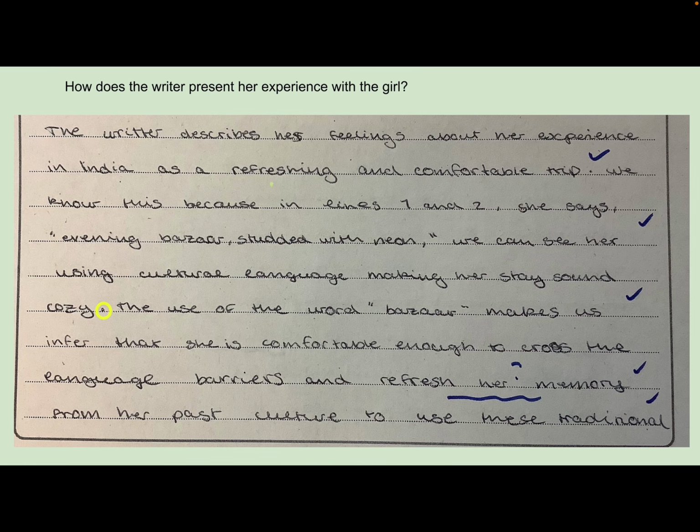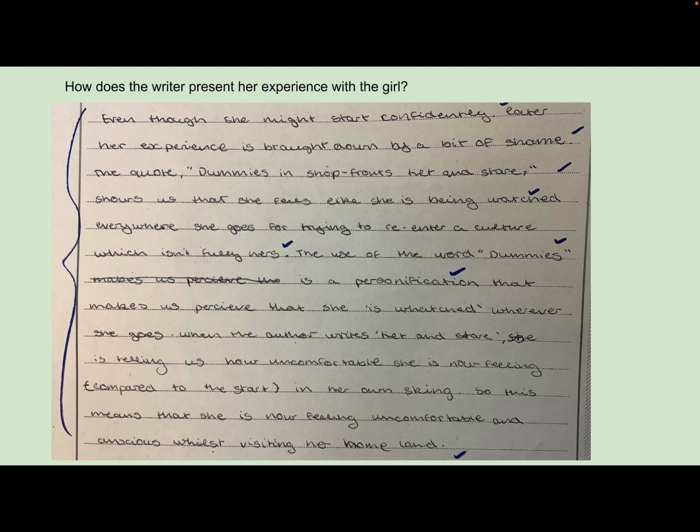Okay, same thing again. As I've highlighted here, this student could explain how using cultural language makes the trip cozy. I mean, it does, yes, it's a really good point. But this student hasn't explained how it does. And again, a really good answer that could be even better.